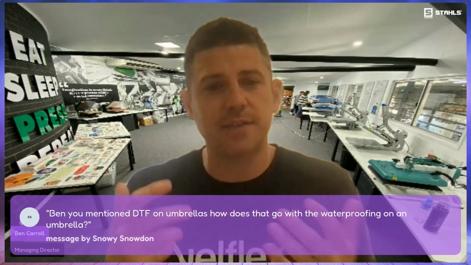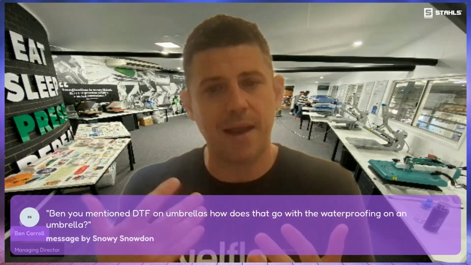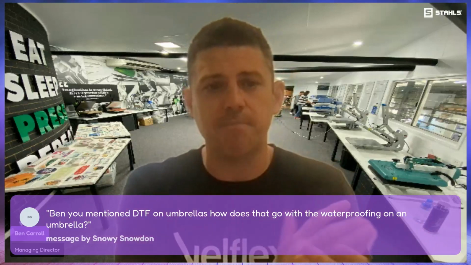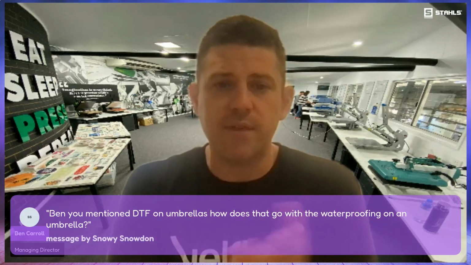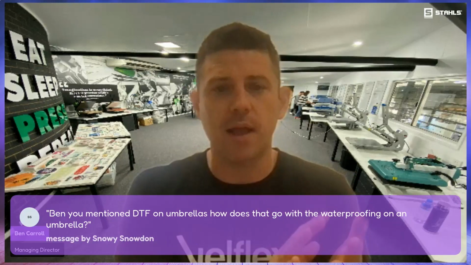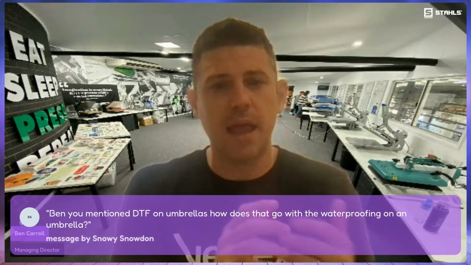Using a transfer onto an umbrella, it's important to make sure that the glue that has been put onto the back of the transfer bonds with your umbrella, okay, bonds with the fabric. Now, that's my take on it. Certainly from a waterproofing point of view, we've never had any issues whatsoever putting a transfer onto an umbrella.